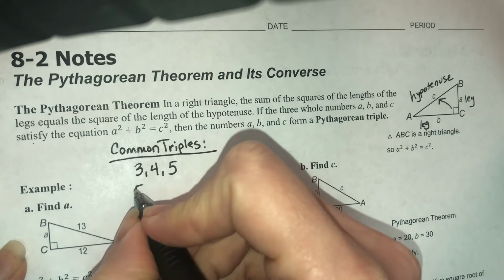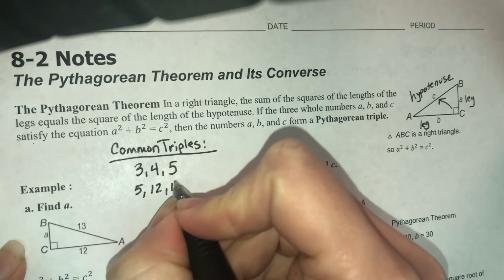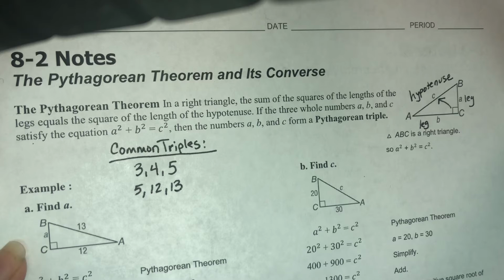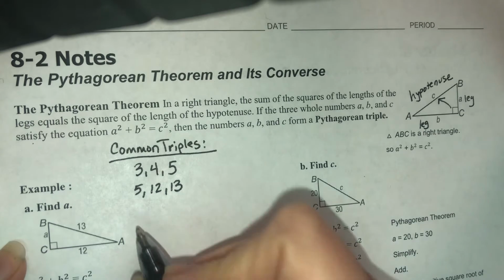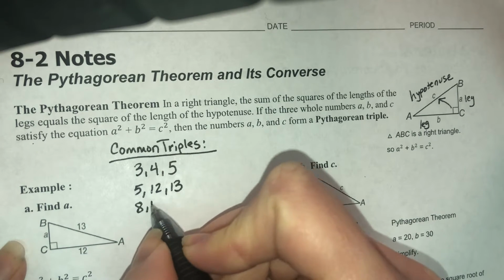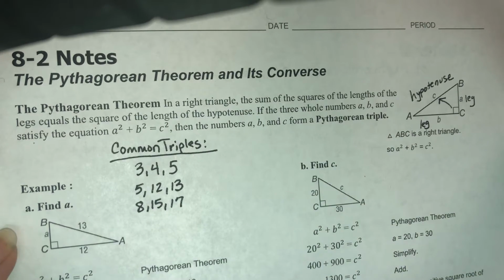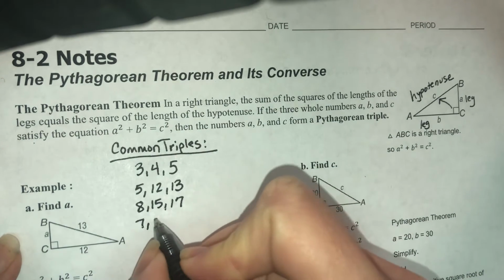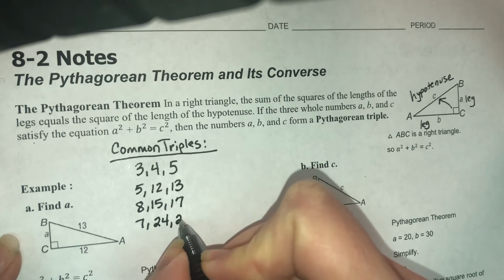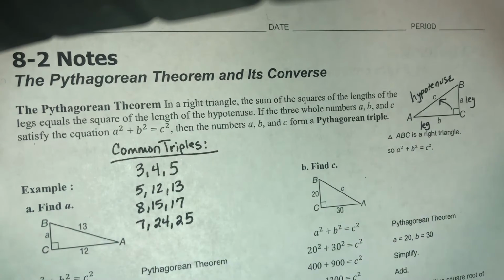Also, 5, 12, 13 is a common Pythagorean triple. 8, 15, 17 is a common Pythagorean triple. And 7, 24, 25 is a common Pythagorean triple. If you remember those, you don't have to do the work. You can just write down the answer.